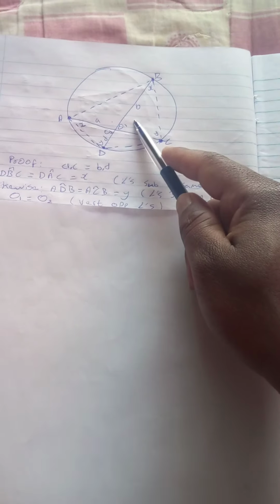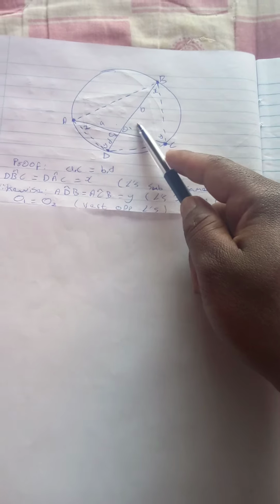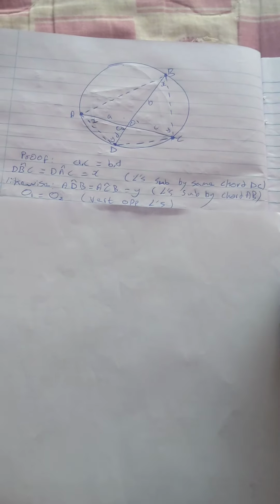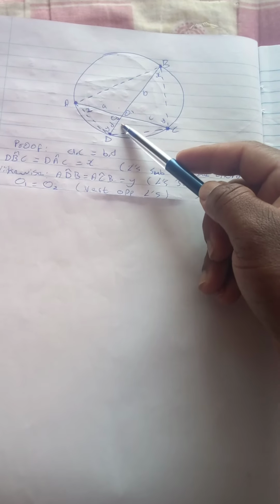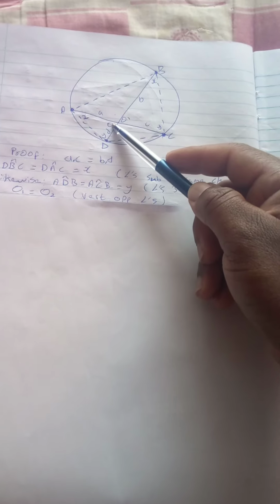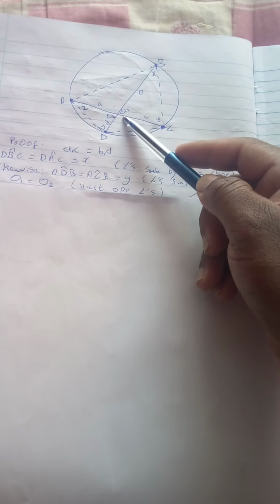And going one step down, you can see here you have O2 and O1, and they are equal because they are vertically opposite angles. And of course it's easy to prove that they are, because this O1 here is equal to 180 minus this angle, and so is O2 also equal to 180 minus this angle. So they're both equal always.